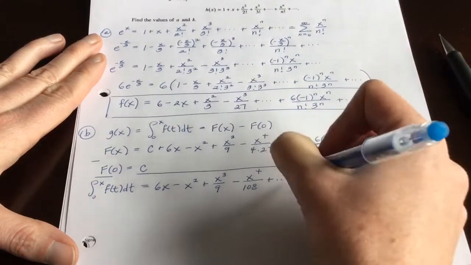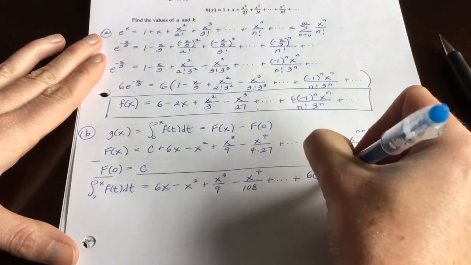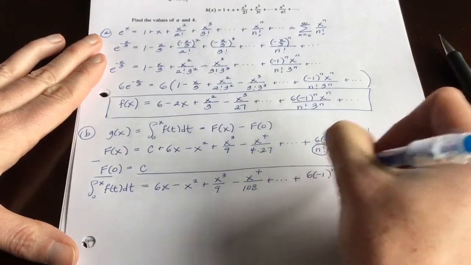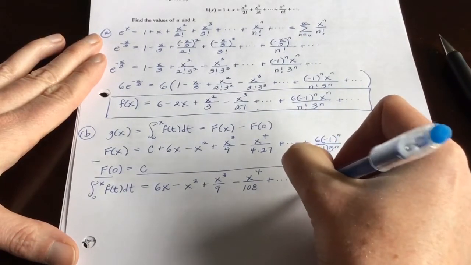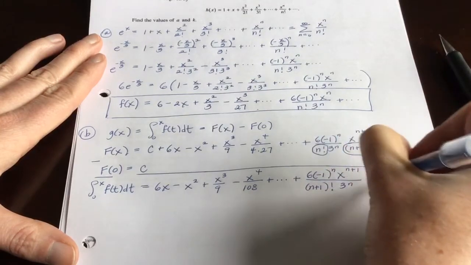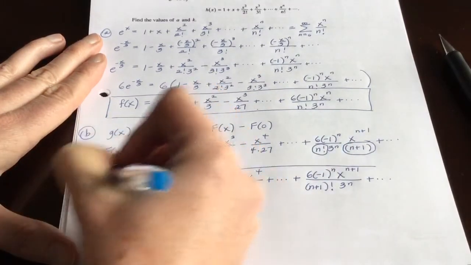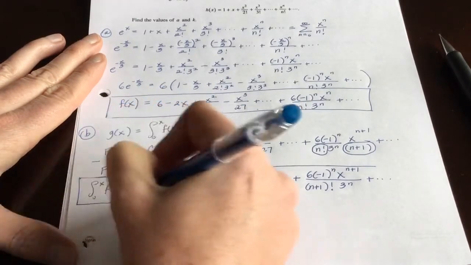That could be said in a simpler way. So n factorial times n plus 1 is n plus 1 factorial. There we go. Okay, and then that is your answer for part B.